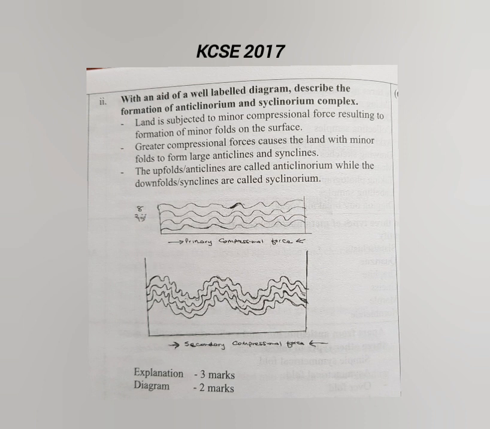Later, the same crustal rocks are subjected to stronger compressional forces. This leads to the formation of a large anticline and a syncline, on top of which now exists a series of smaller anticlines and synclines. The anticline complex is now called the anticlinorium. You see why? It has a major anticline, but then it also has a series of smaller anticlines. The anticline complex is called the anticlinorium.